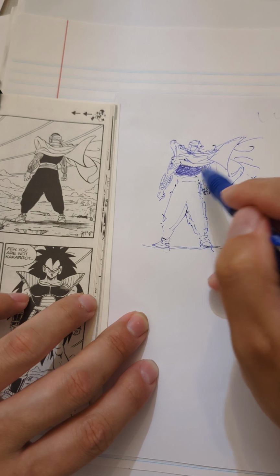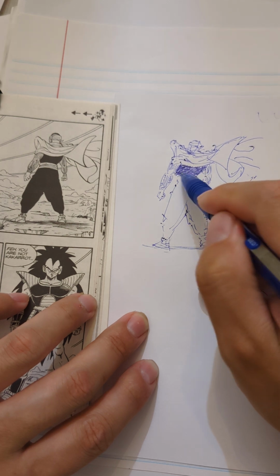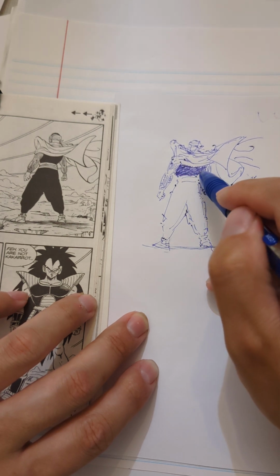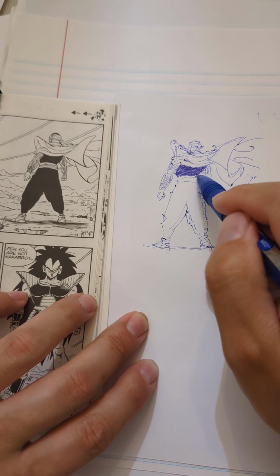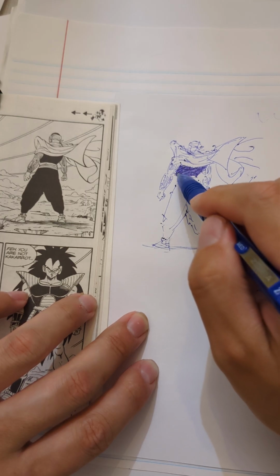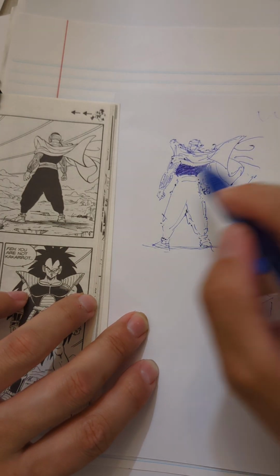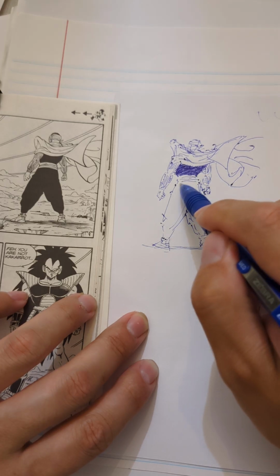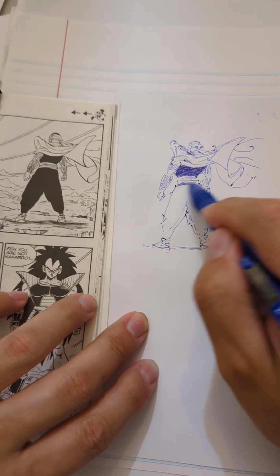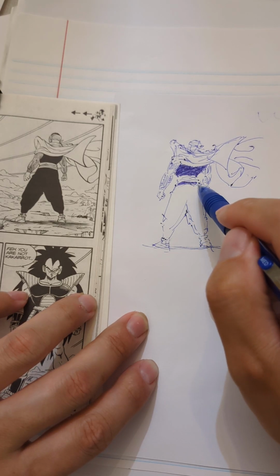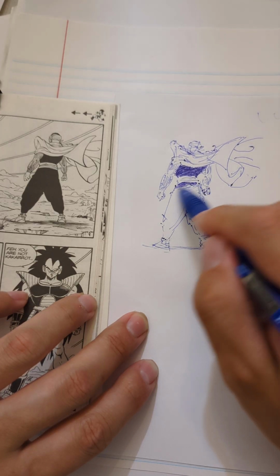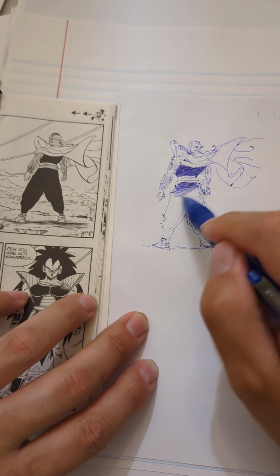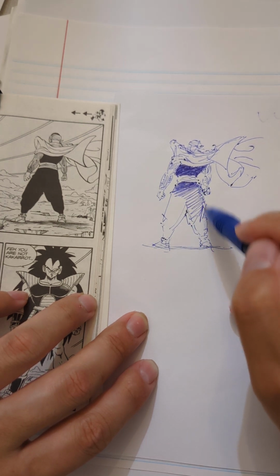It doesn't really matter how you do this shading, but you can go a bit smoother, not too many white gaps. If you leave too many white gaps, it feels messy. And sometimes you want to clean up all these lines, so you do this shading and it cleans them up.